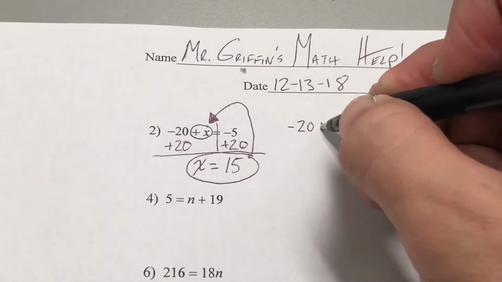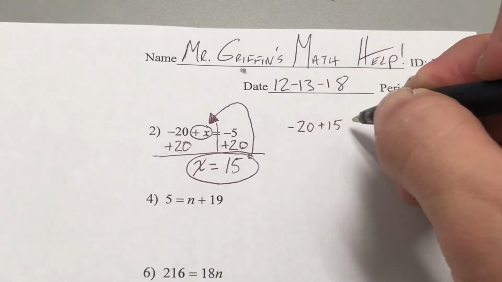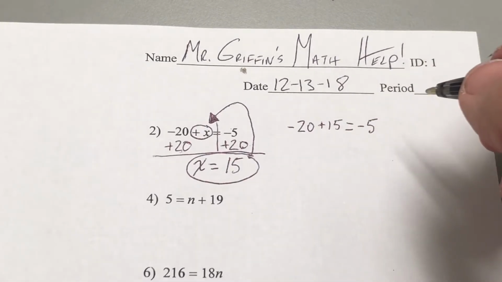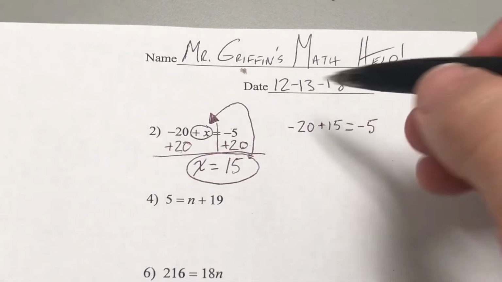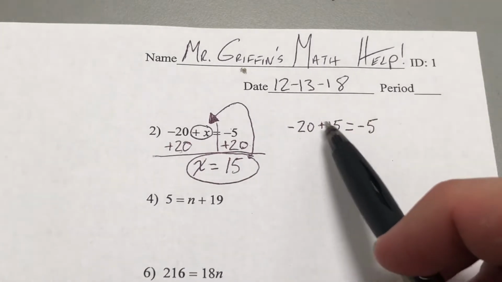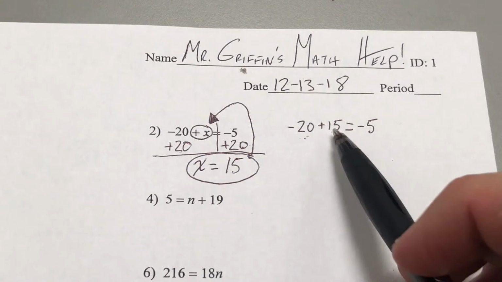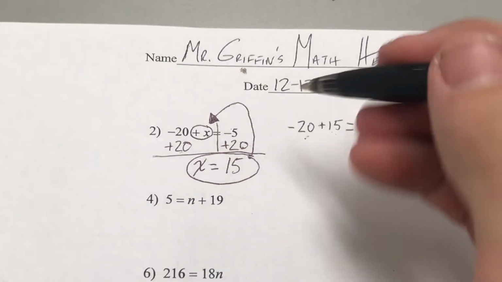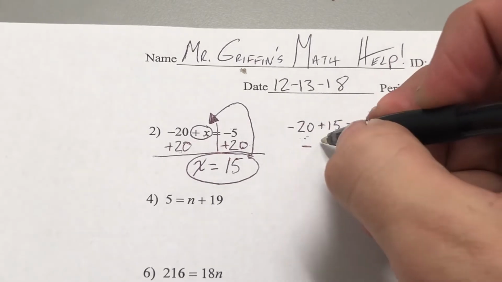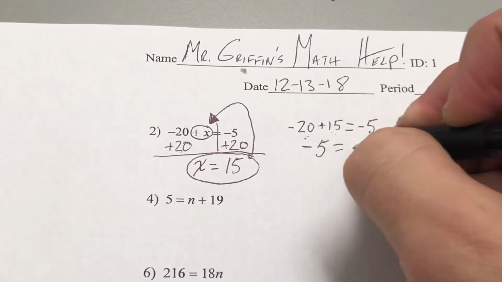Negative 20 plus 15 should be equal to negative 5 if we're correct. These two numbers have different signs. Once again, the negative 20 is farther from 0 than a positive 15 is, so our answer is going to be negative. And 20 minus 15 will get us negative 5.